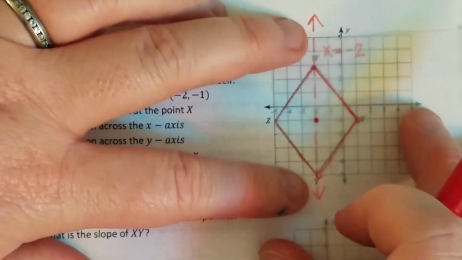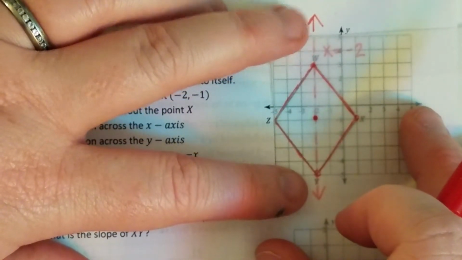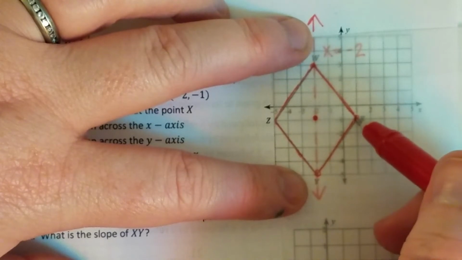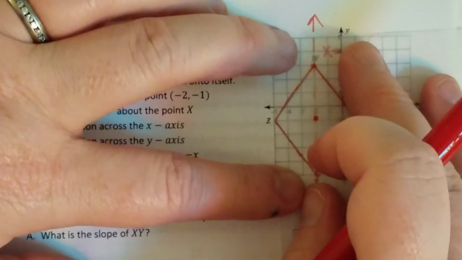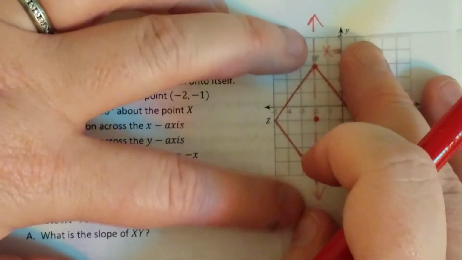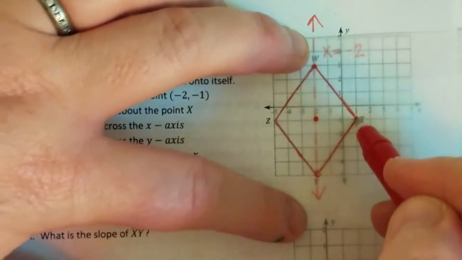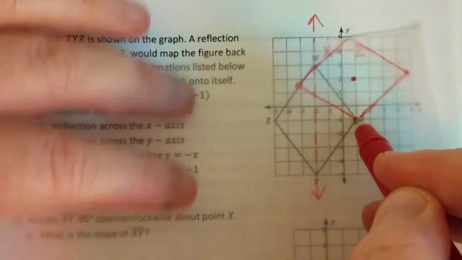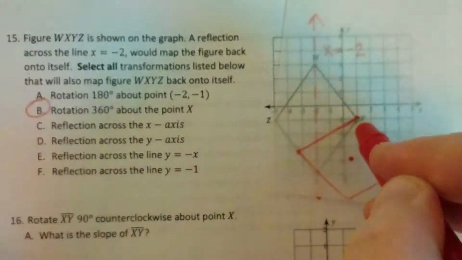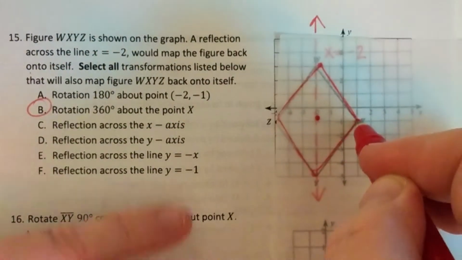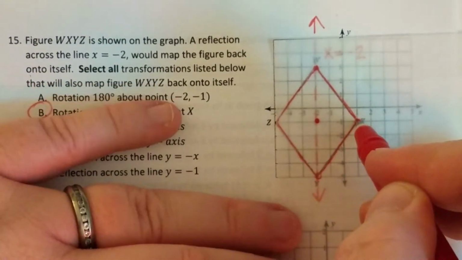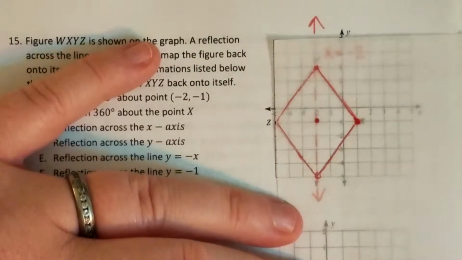The other one that they wanted us to try was a 360-degree rotation about the point X. If I do that, I'm basically going to start here, squaring up my patty paper to my figure, and then put the point of my pencil on the center of rotation and rotate this thing all the way around 360 degrees, which is one full rotation or one full turn, and you can see it lays right back on top of itself.